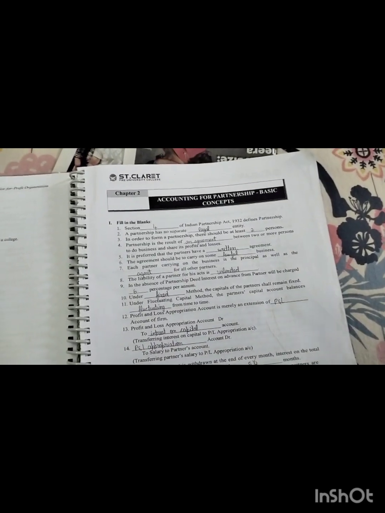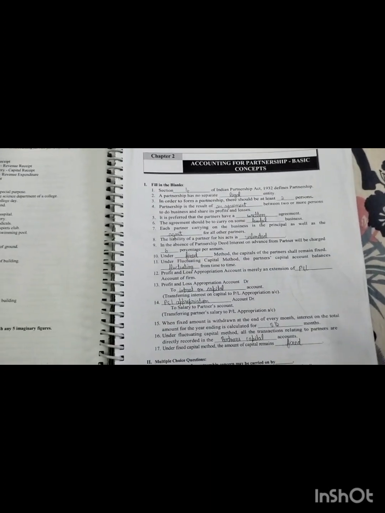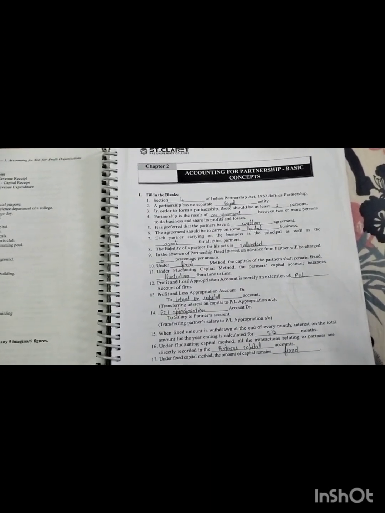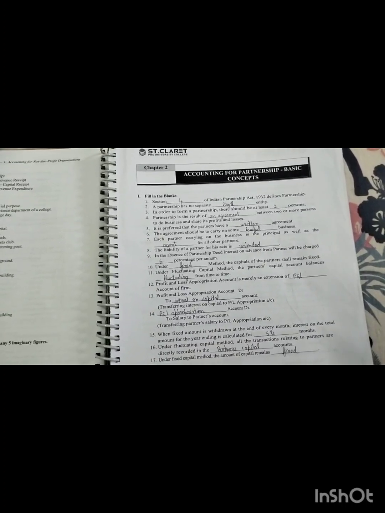This we will just do the fill-ups and the MCQs. The 1 markers and the 2 markers have already been uploaded on my channel. So, Section 4 of the Indian Partnership Act 1932 defines partnership. Partnership has no separate legal entity. In order to form a partnership, there should be at least two people.